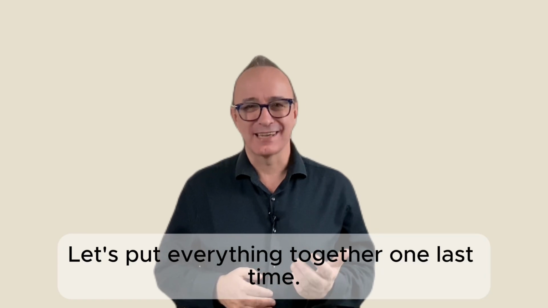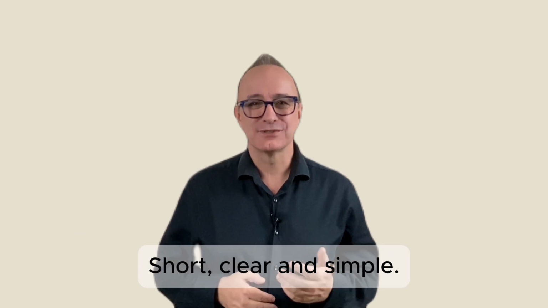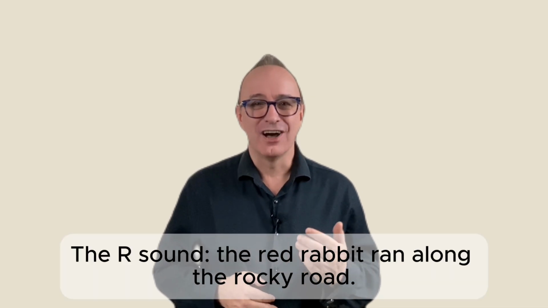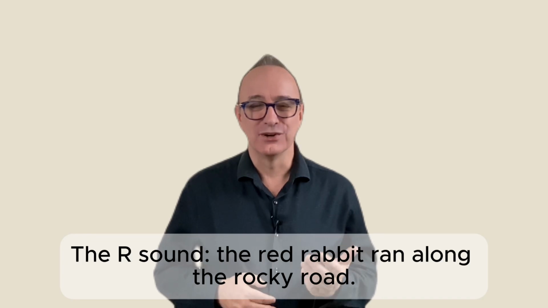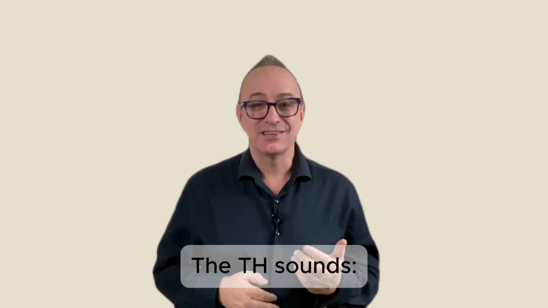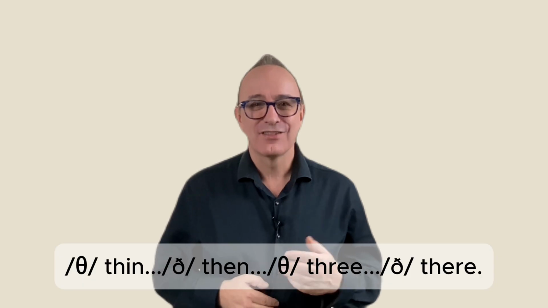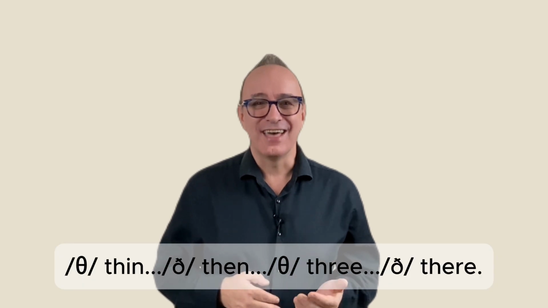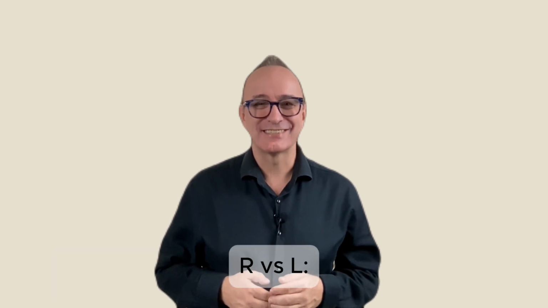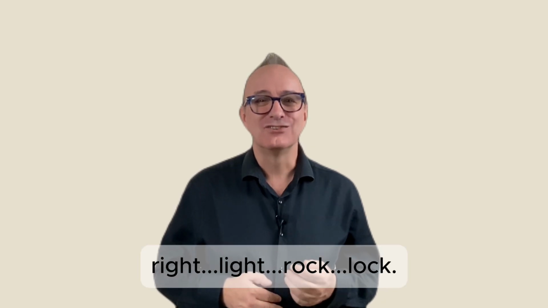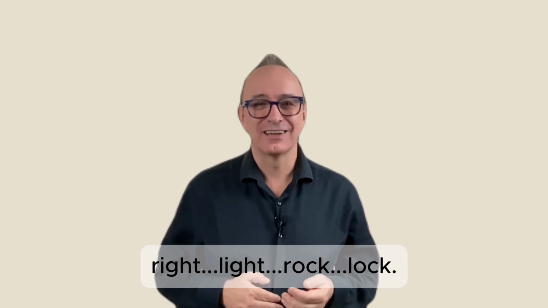Excellent. Let's put everything together one last time, short, clear and simple. The R sound. The red rabbit ran along the rocky road. The TH sounds. Thin, then, three, there. R versus L. Right, light, rock, lock.